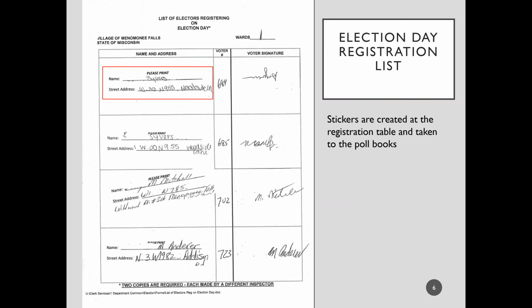The Election Day registration list. This is where you would put those stickers that were created at the registration table. They would have the person's name and address on it. You would assign them the next voter number and put NR in the log, and they would sign here just like the normal poll book.